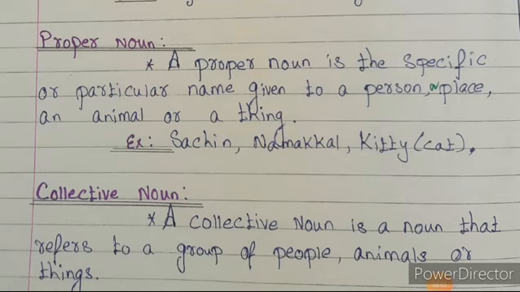The third type is the collective noun. A collective noun is a noun that refers to a group of people. It may be a group of animals, people or things anywhere else. That is, listen, a collective noun is a noun that refers to a group of people. It represents a group. So look at the difference, children.